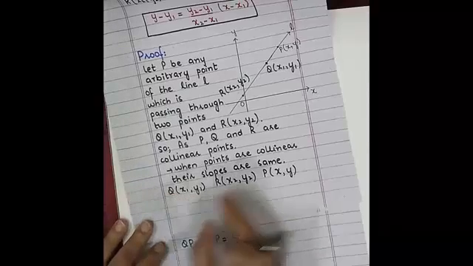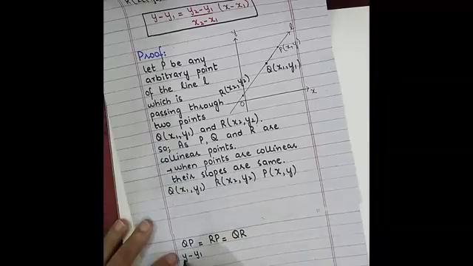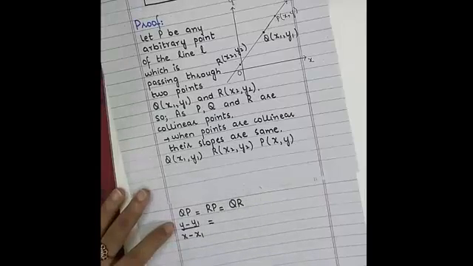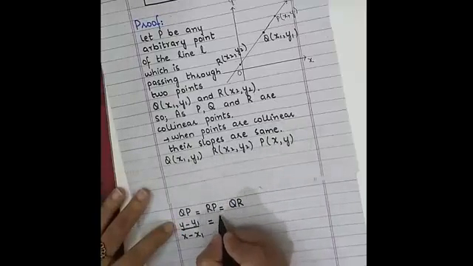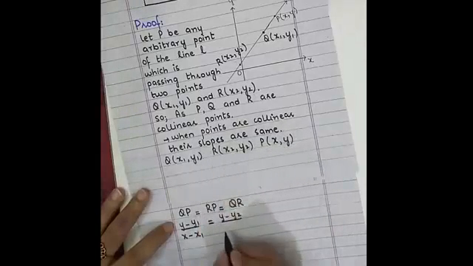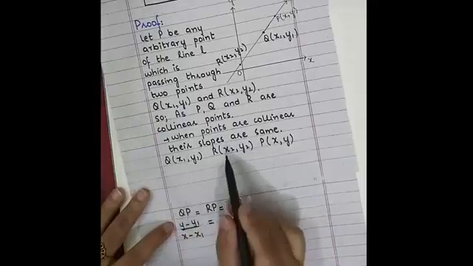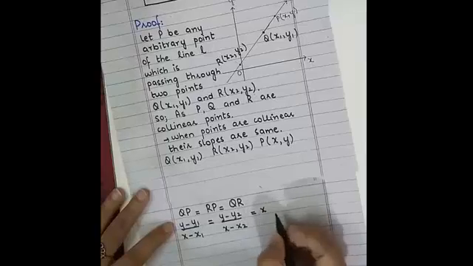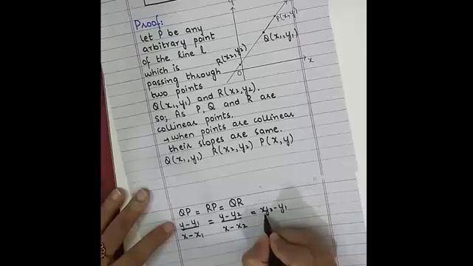The slope of Q and P is (y minus y1) divided by (x minus x1). This is equal to the slope of RP, which is (y minus y2) divided by (x minus x2). Last is QR, the slope of these 2 points, which is (y2 minus y1) divided by (x2 minus x1).